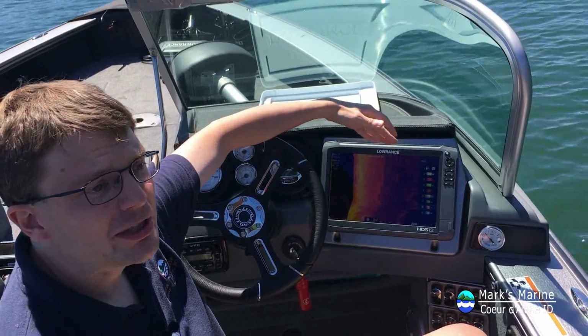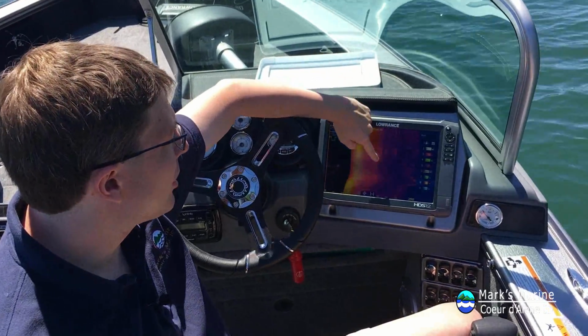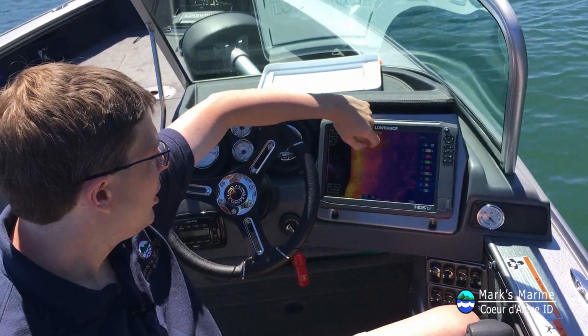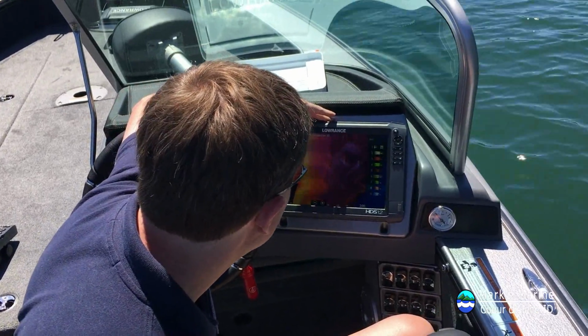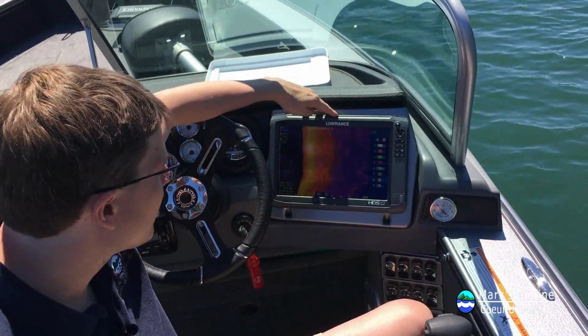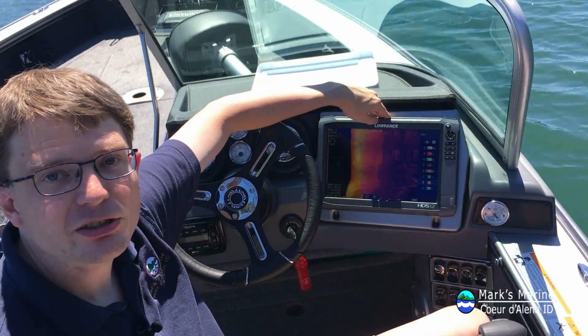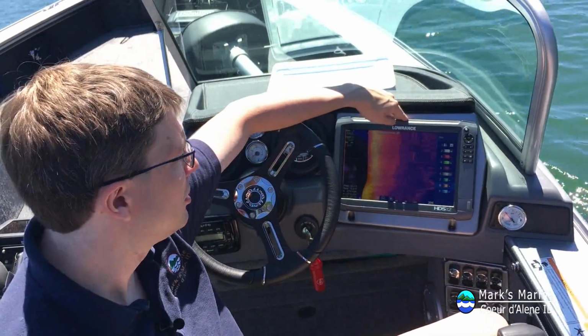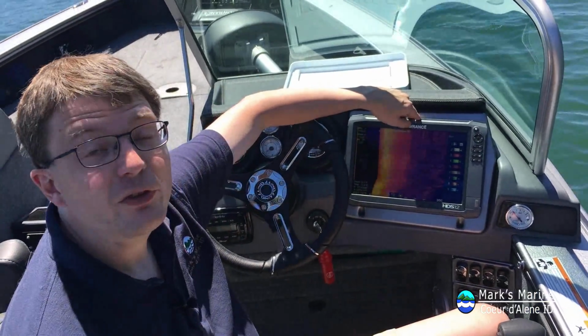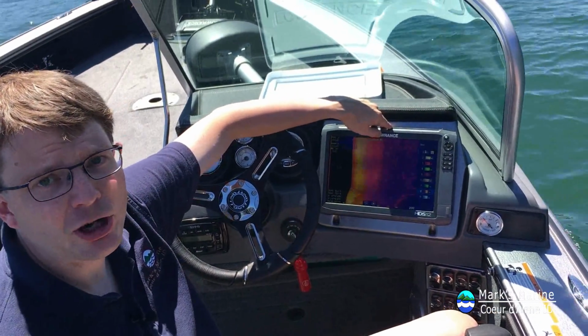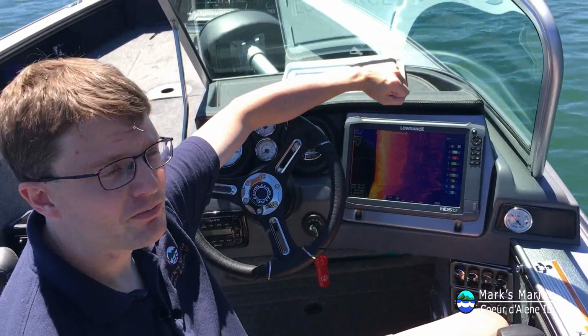What the ranging means is when we're looking at an object, if I'm marking this fish right here, right now, it looks like he's 208 feet from the boat and about 111 feet to the starboard side of the boat. That's telling me that he's 111 feet from the transducer, not that he's 111 feet out perpendicular.